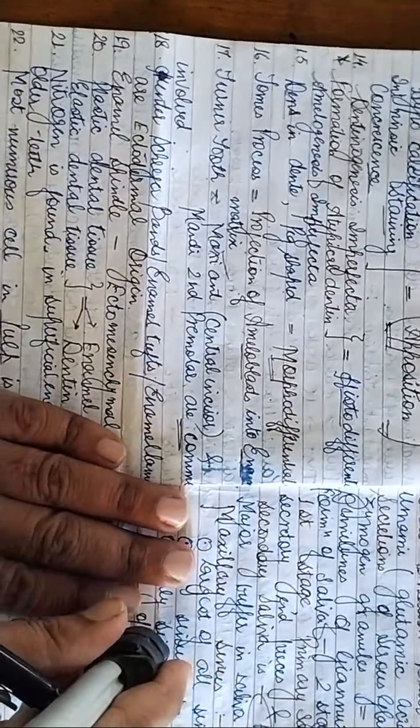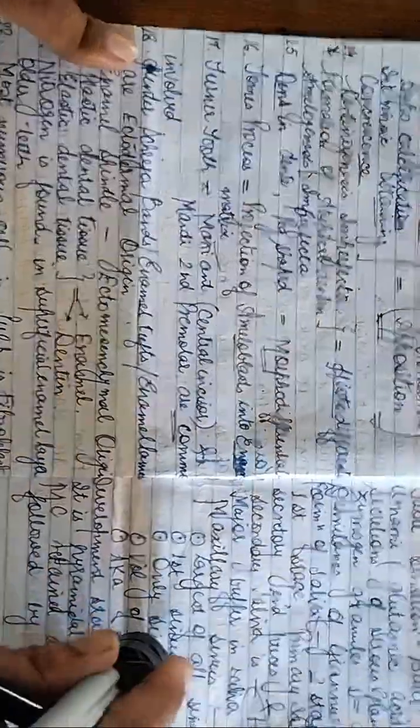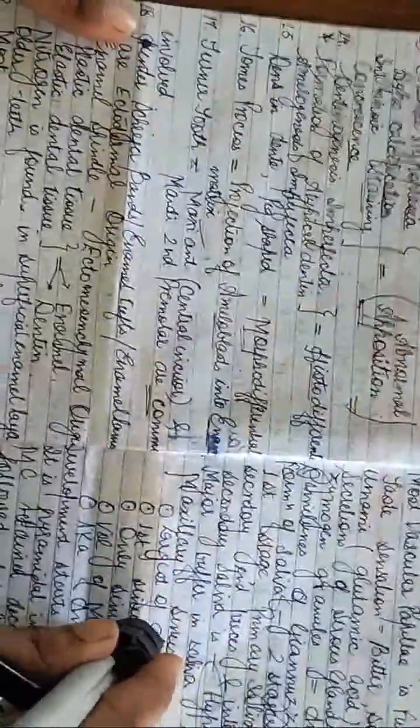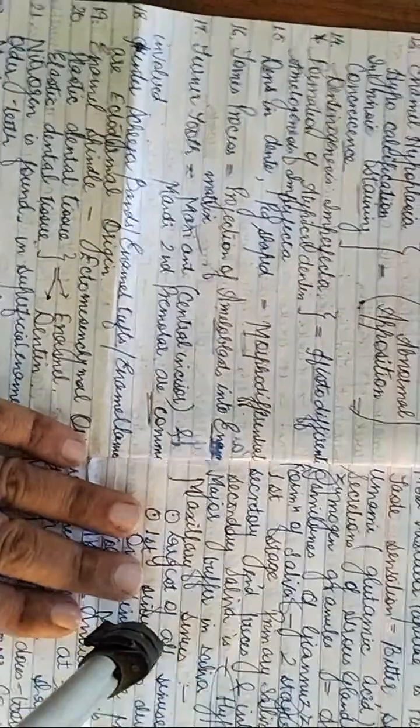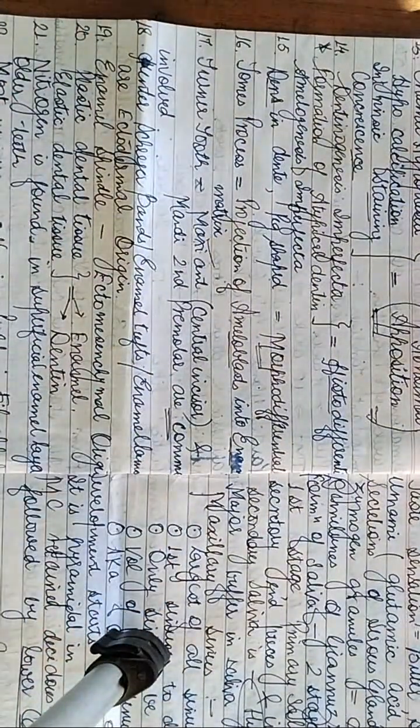Now moving on to the next important MCQ, that is about the Hunter-Schreger bands. Students, do remember, they ask you about the origin of the Hunter-Schreger bands, the enamel tufts, and the enamel lamellae.